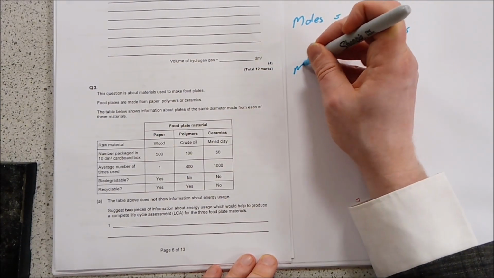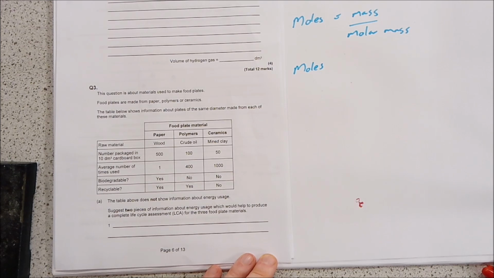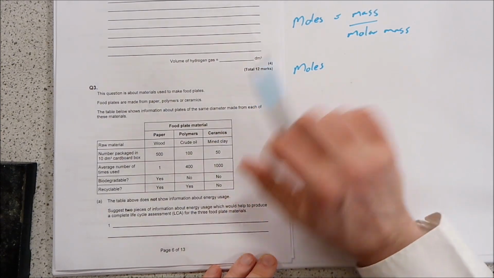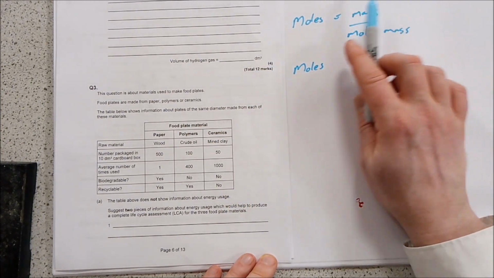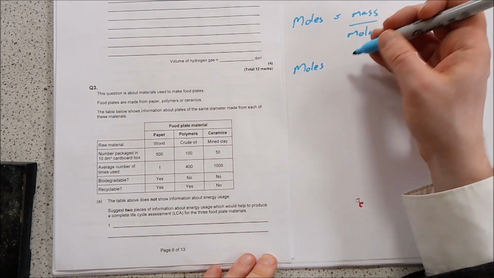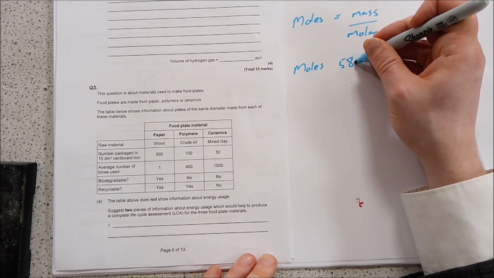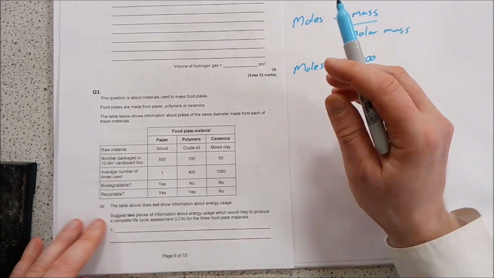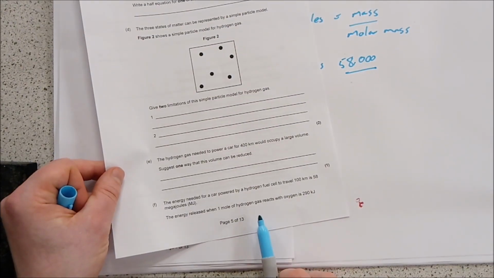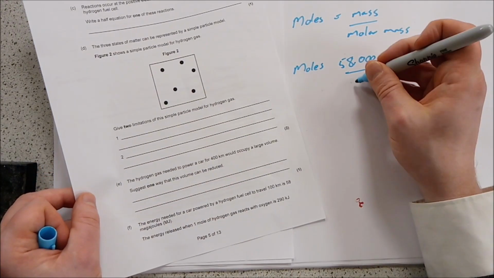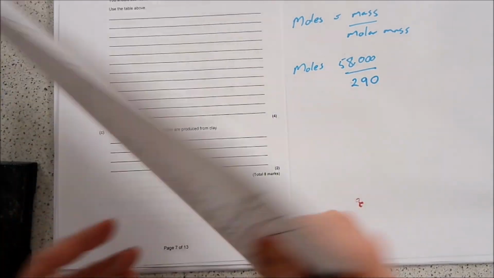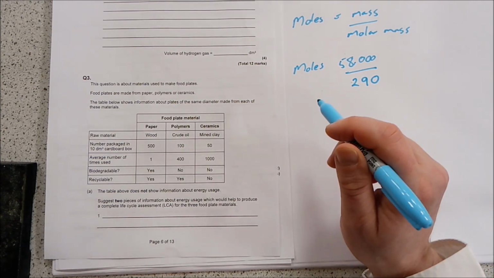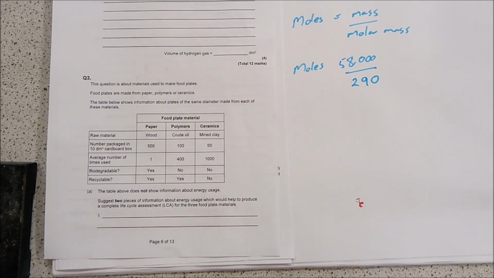So the number of moles that we're going to need is 58,000 divided by 290.